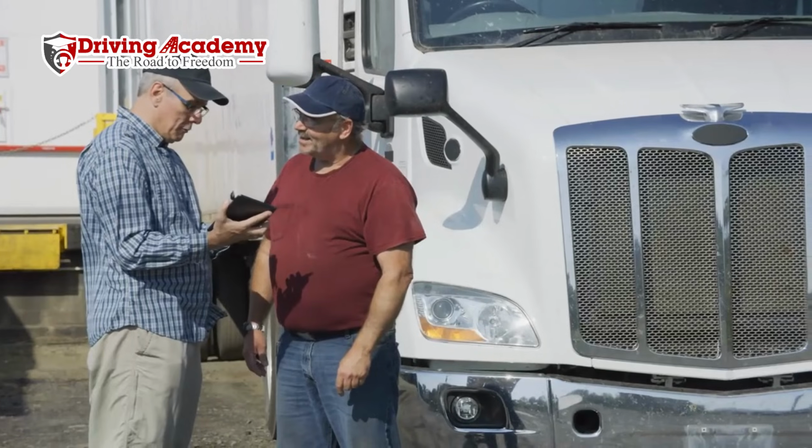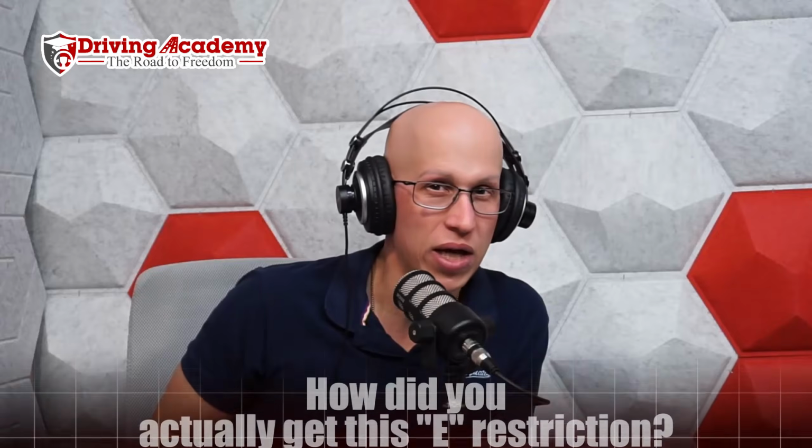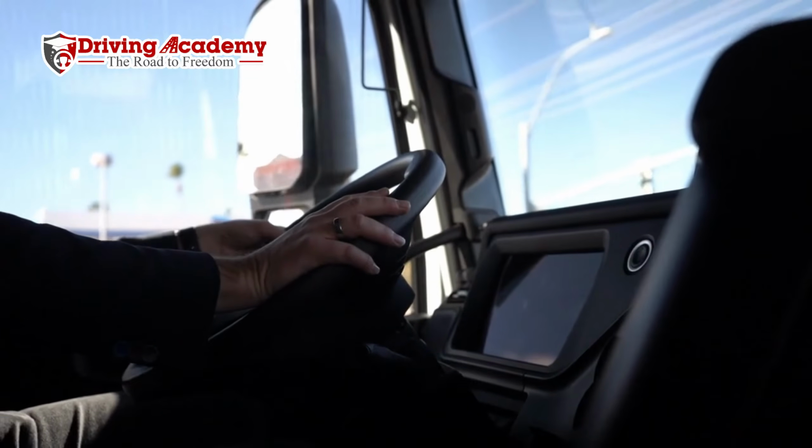The next restriction that is very common is going to be the E restriction. So if you have an E restriction on your actual license itself, it's going to eliminate your ability to drive a manual transmission vehicle. So how did you actually get this E restriction? That means that you took the test in an actual automatic vehicle.